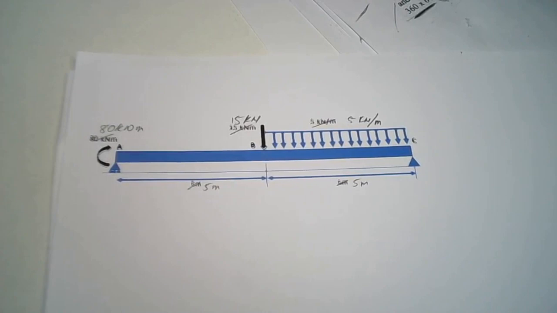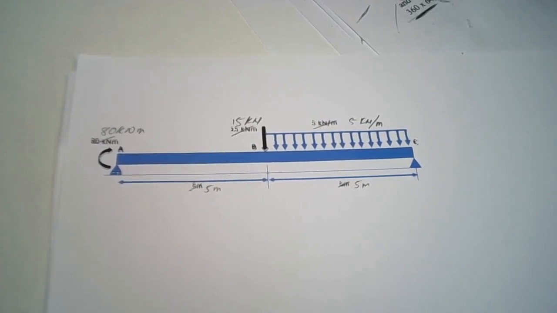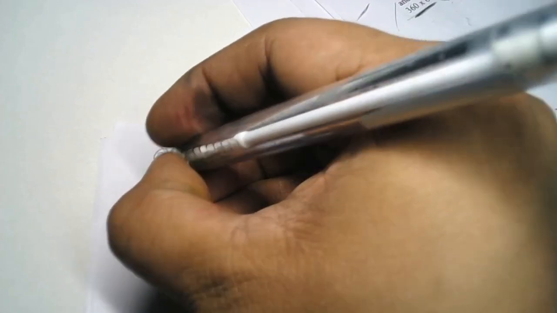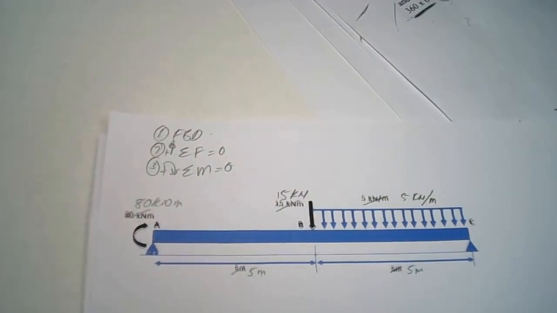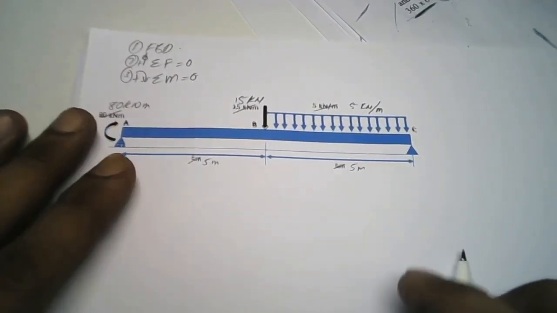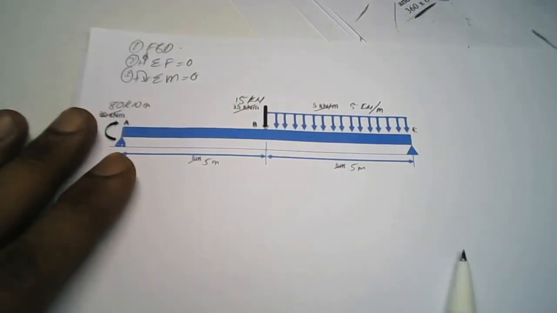You have to remember what I shared in the first session: three main steps you have to follow. The first one is the FBD. You have to draw the FBD. The second one is summation of F equal to 0, where I declare upward is positive. The third one is summation of M equal to 0, where I declare clockwise is positive. All right, we go to draw our free body diagram.